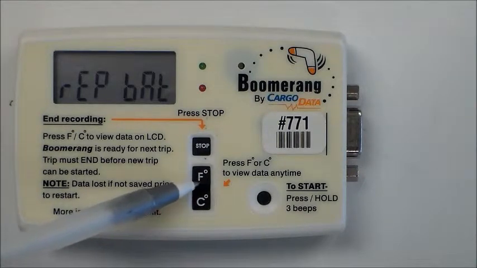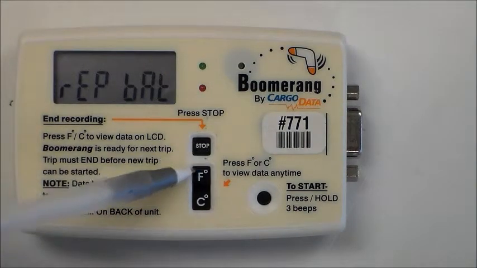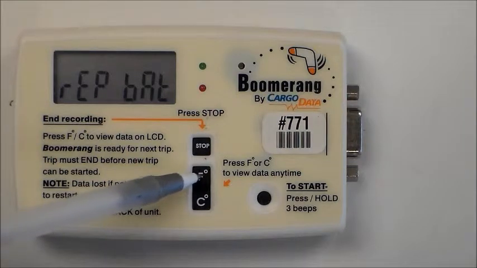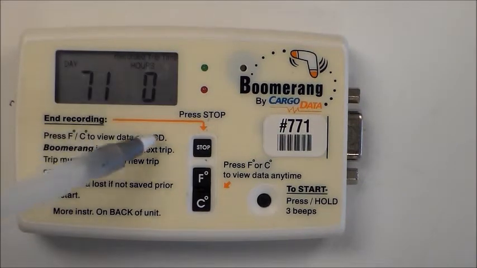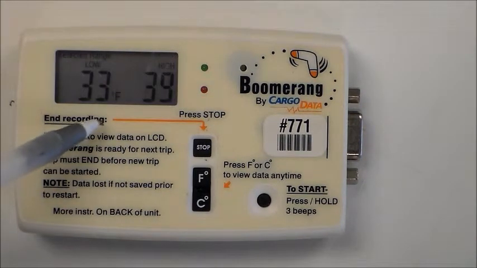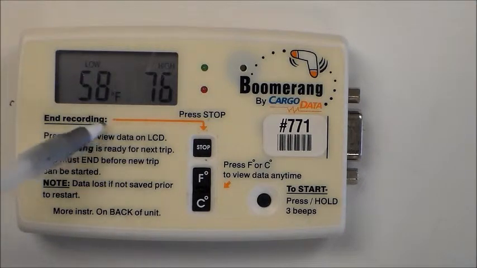In this case, we will press F, and the first display will show us the serial number of the unit, 771, and then the second, or the last two digits, will show you which session, meaning how many times this recorder has been used. In this case, 1 time. It's been running for 71 days, and the range was 33-39, the average was 68, and the high and the low temperatures for the full monitoring session.